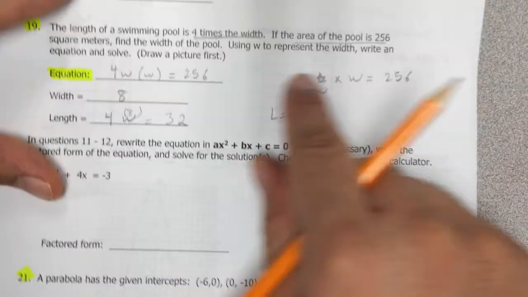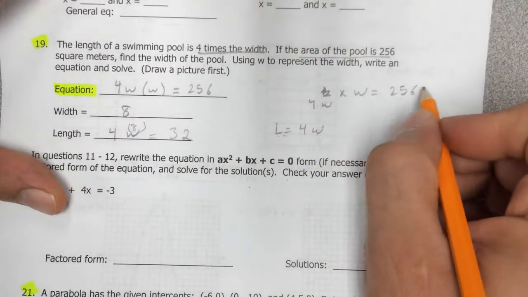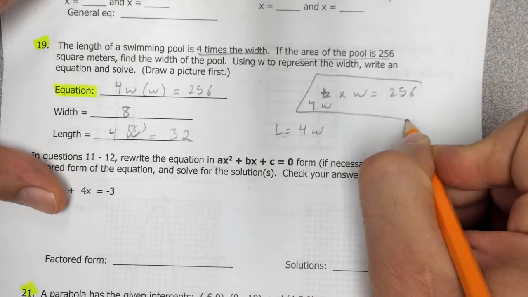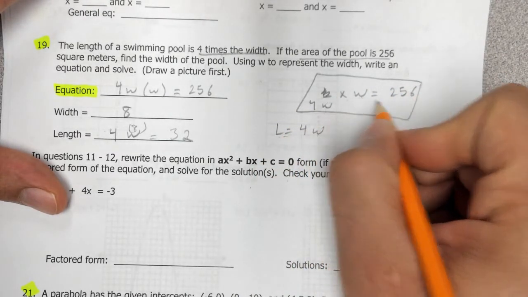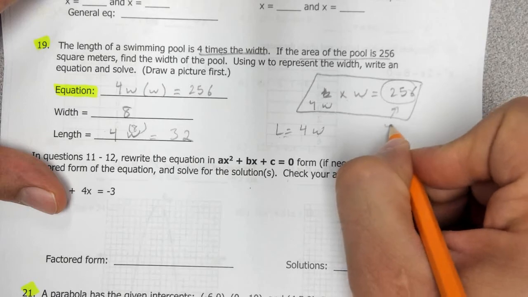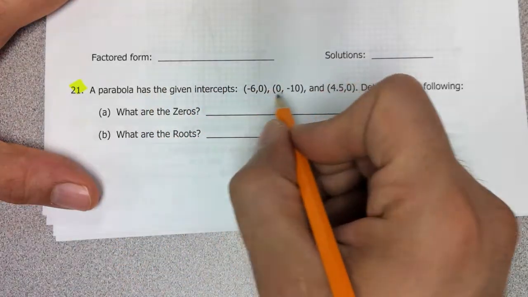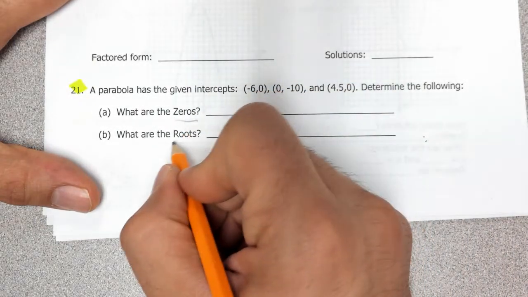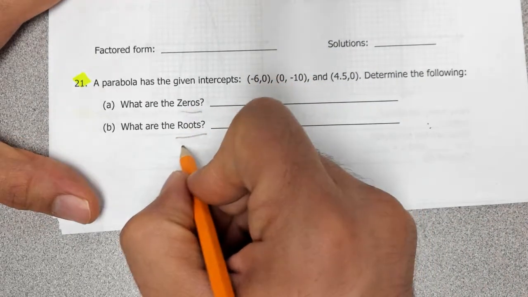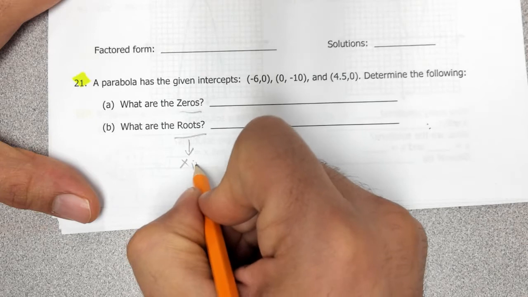So, in order to do this one right here, you write out the equation, change the letters to x, and look for this value in the y. Let's take a look at this one right here. Parabola has given these intercepts, determine the following: zeros and the roots. Now the words zeros and roots just mean x-intercept.